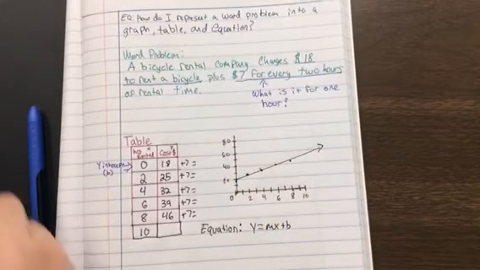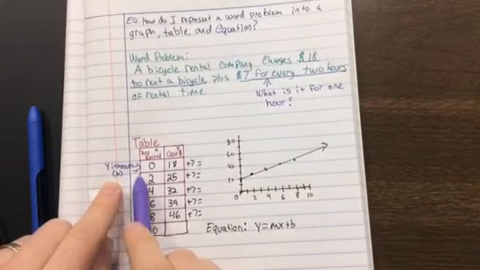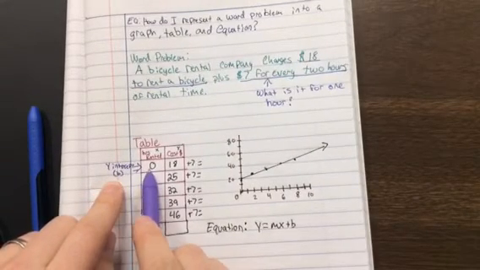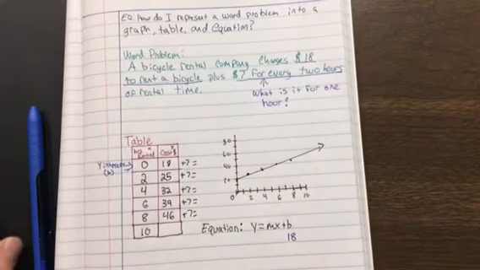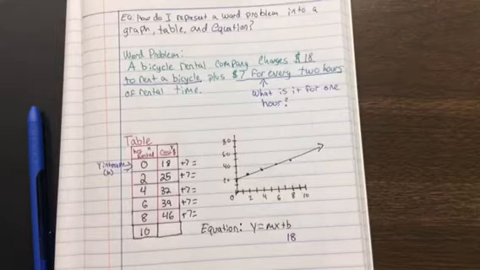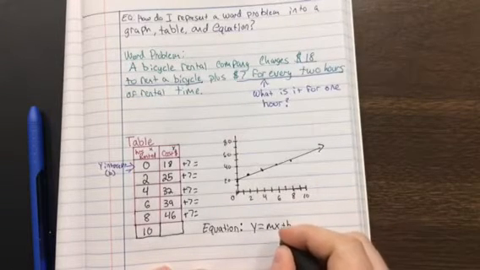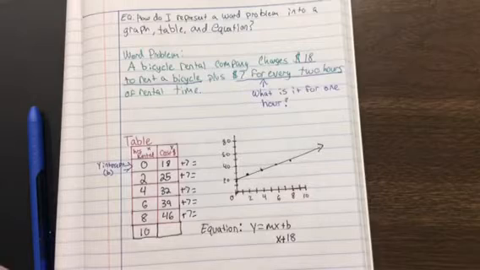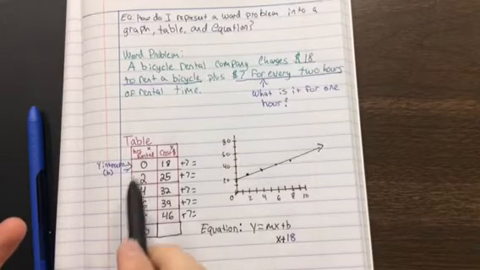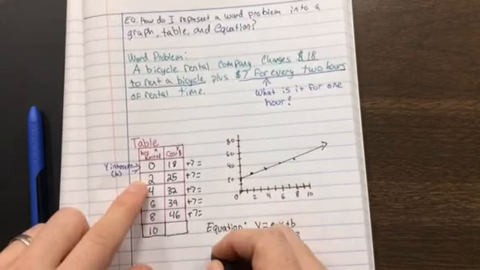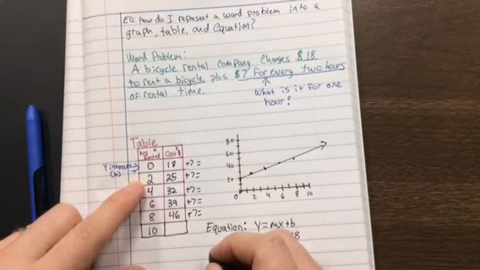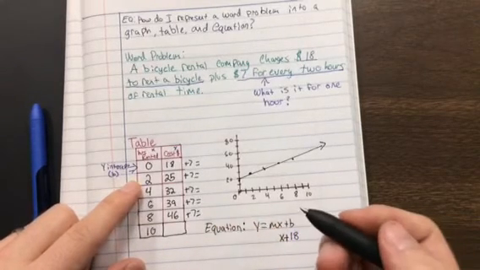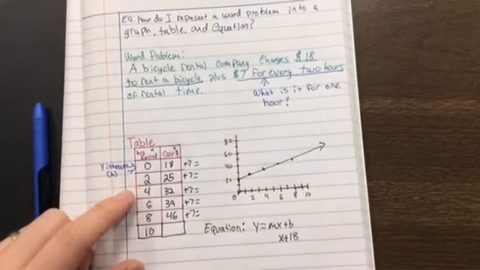I know you know that the b is the y-intercept, where x equals 0 on a table. So we already know that our b is 18. We need to figure out what the m is, because in our equation the x will stay there. M is our slope, how much it increases for every one x. It's the change in y over the change in x.